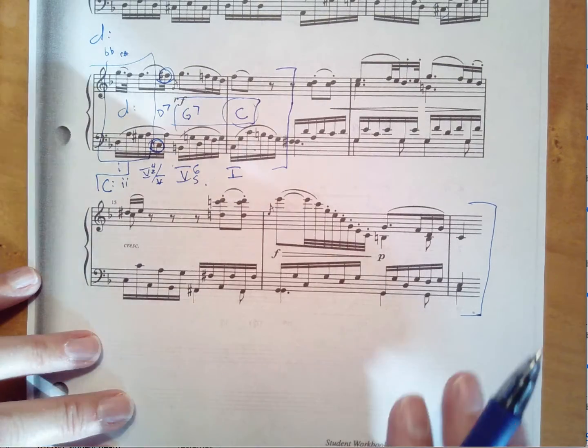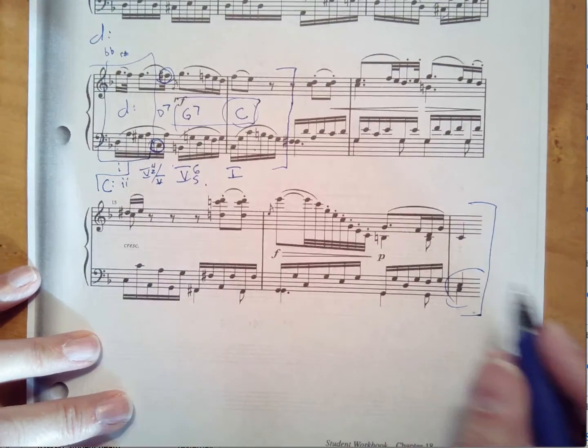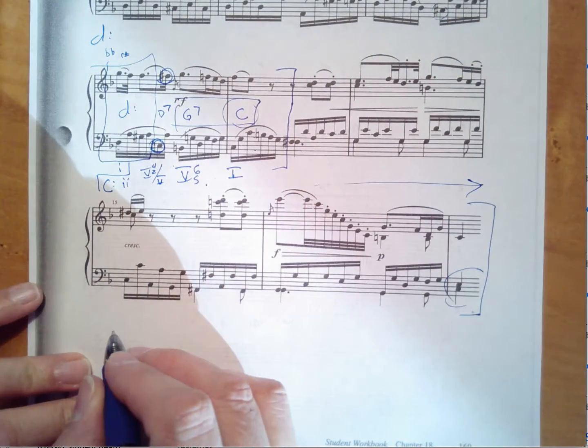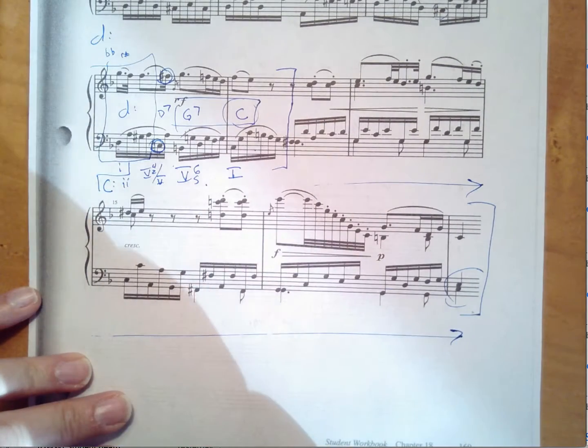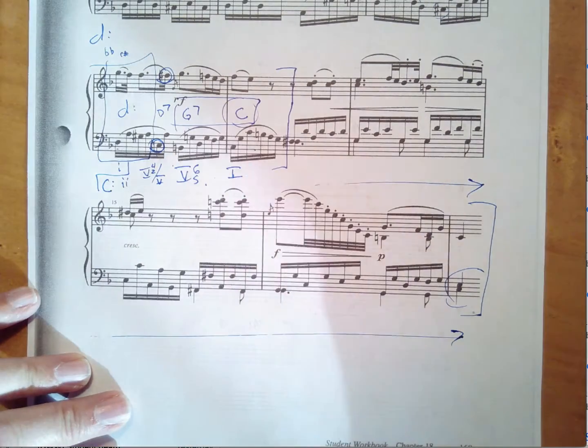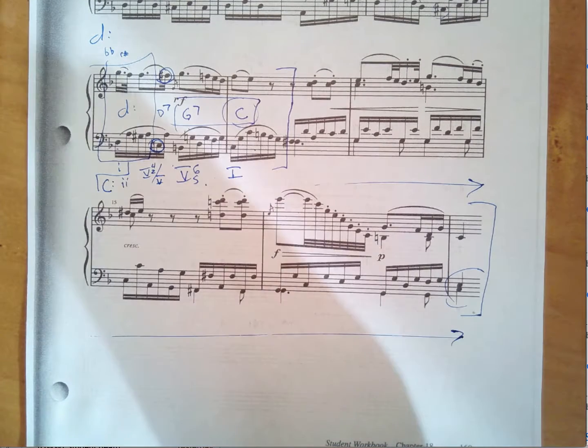And now down here, we're still in the key of C, so the rest of this will stay in the key of C. I'll add the details to the PDF and have these uploaded shortly.